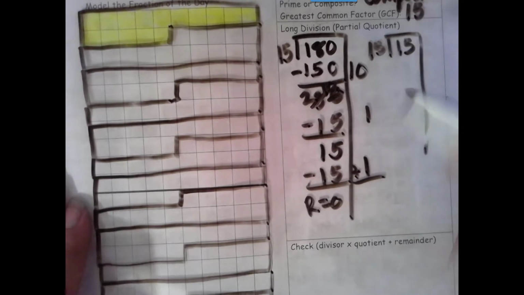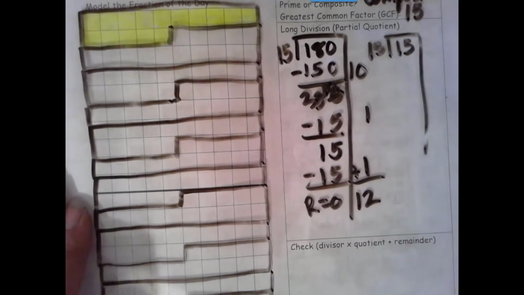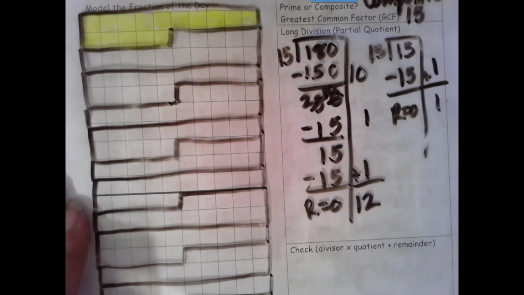10, 11, 12. Add up those partial quotients. For here, 1 times 15 is 15. Numbers the same, 0 is a game, and we get 1. Now we're going to check. Divisor times quotient plus remainder.